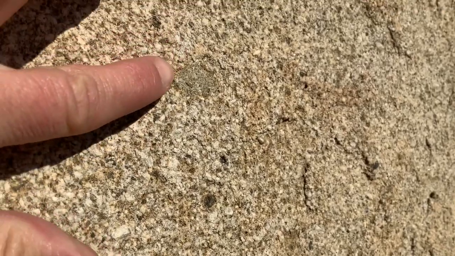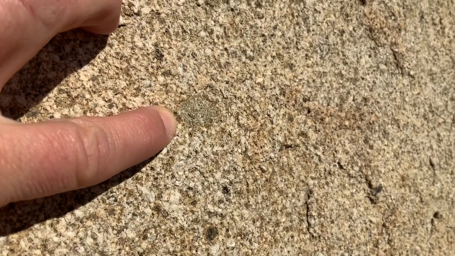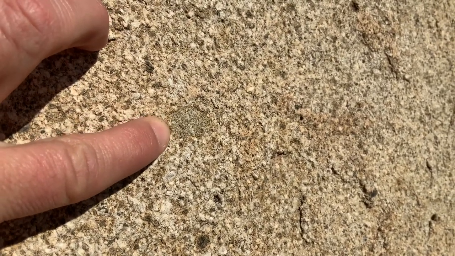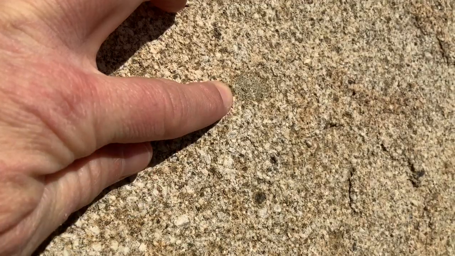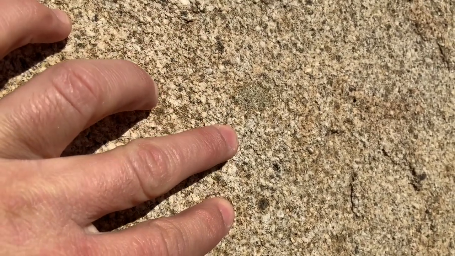And you might also notice a few elongated black crystals as well. And then in a few spots, you can even see places right here where there's an inclusion of a much finer grained rock, more finer crystal size, but still visibly crystalline amongst these coarser grains.